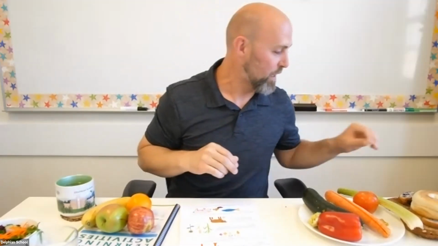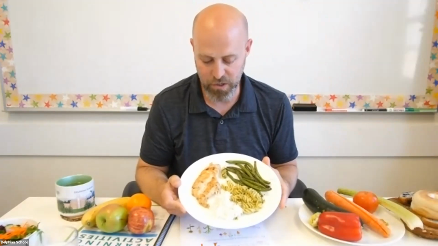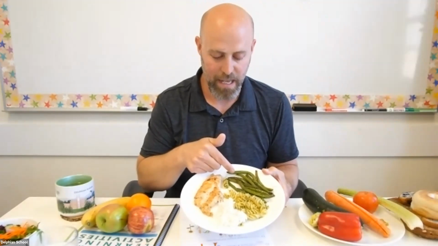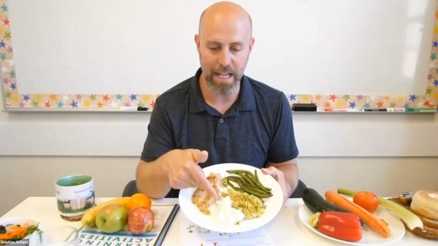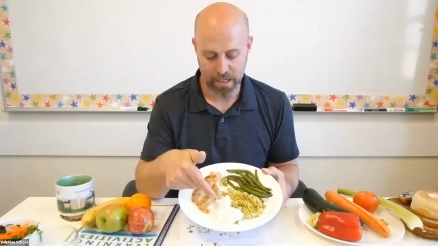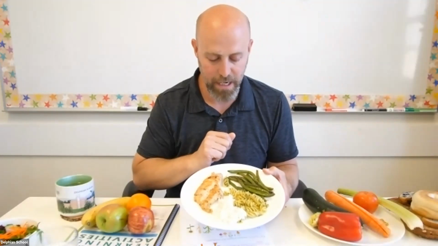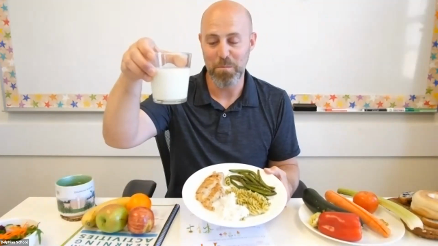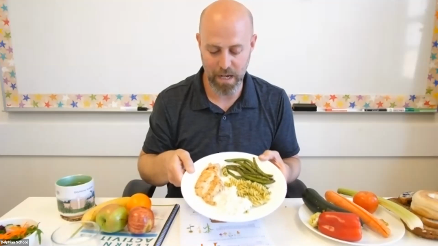So I made here the rest of my lunch. I made a lunch here with some chicken. I had some green beans, and I had a little bit of pasta, which would be our grains, and I had some rice. So here I got some of all of these except for the dairy. I didn't have any dairy in my lunch today, although I do have my milk. So this was kind of a good balanced lunch.